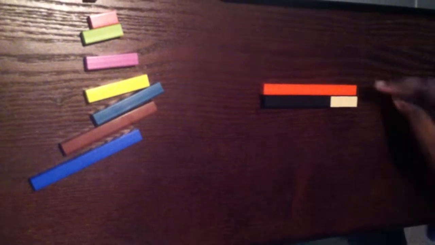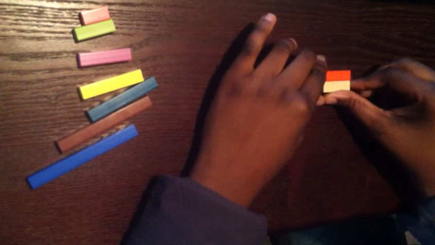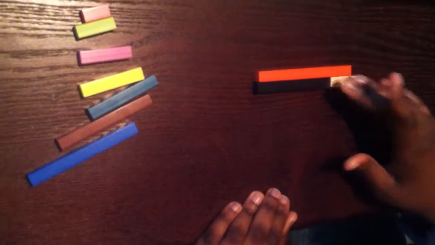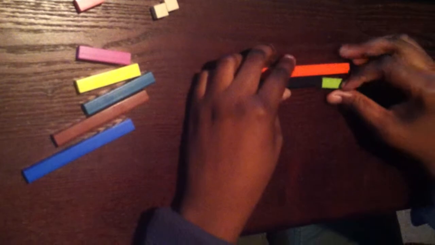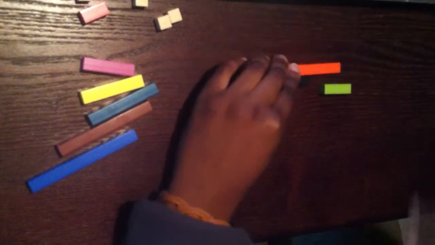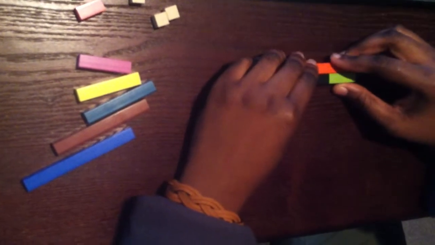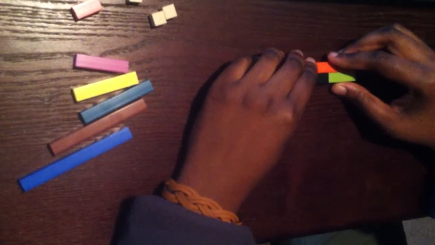So an orange rod minus a black rod gives us 3 white rods. Or you can replace the 3 white rods with a light green rod. So there are different ways that you can model to find the answer for 10 minus 7.